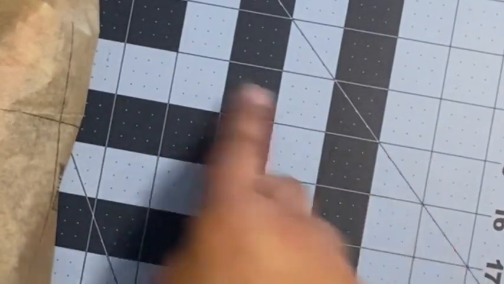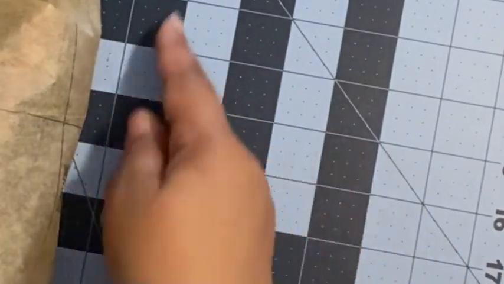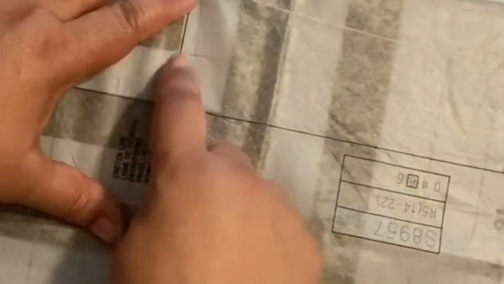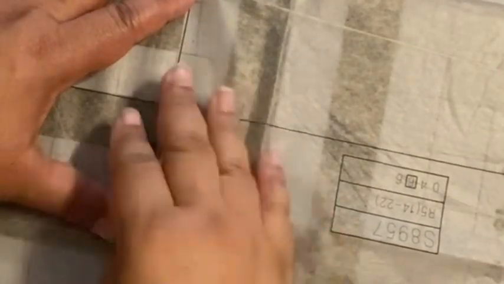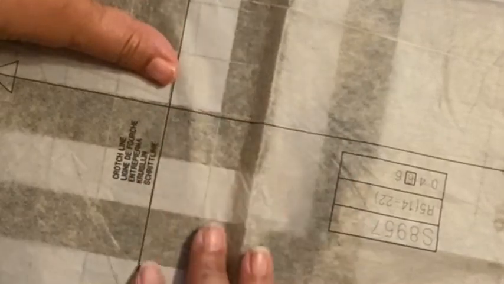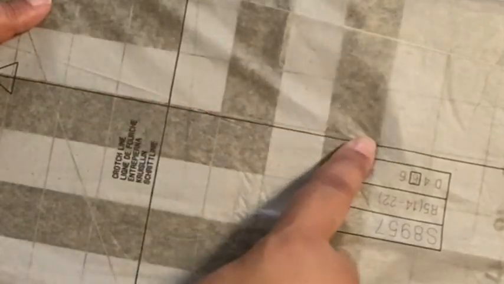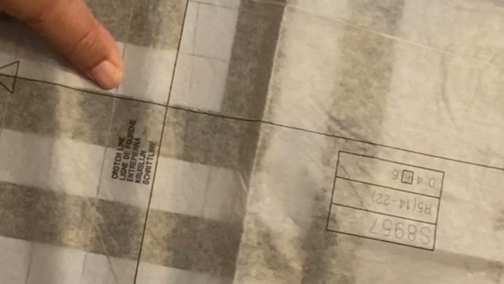I'm just lining up those lines so I know that they are crossing each other, and that intersection is basically at 90 degrees. My lengthwise is along this black line, and my crotch is along another one of those grid lines. So I know that I am even, right?